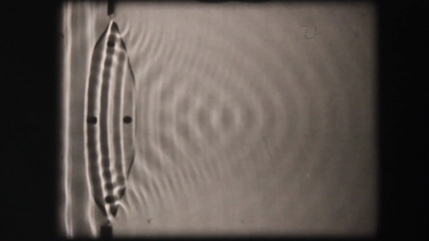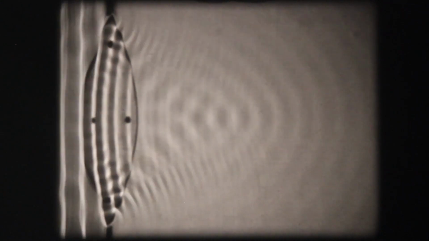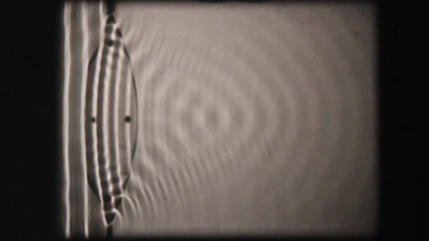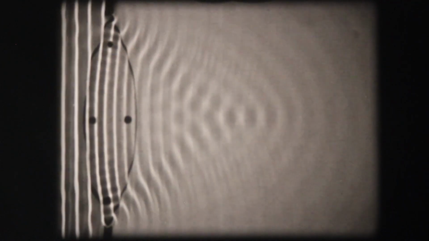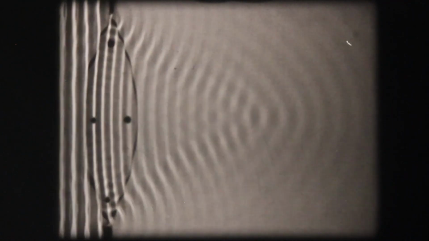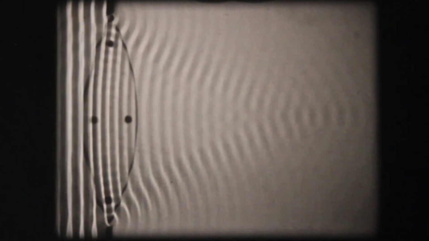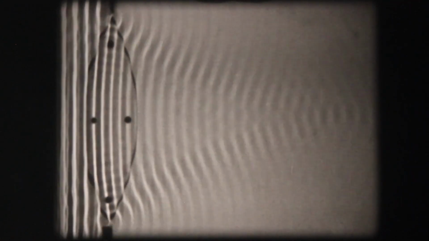The lens-shaped area has an aperture of 10 to 15 wavelengths. Note the concentration of waves, a focusing effect, near the lens. Now the wavelength is decreasing, and the focal region moves farther from the lens. With water waves, the longer wavelengths are refracted more than the short ones.